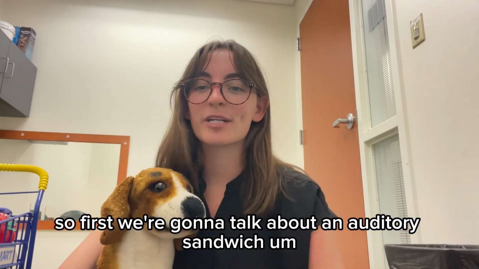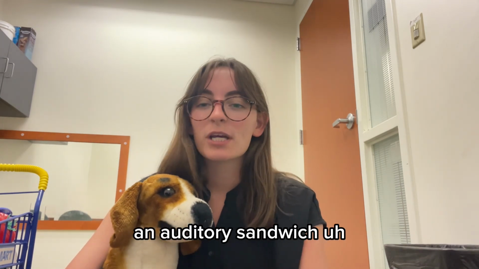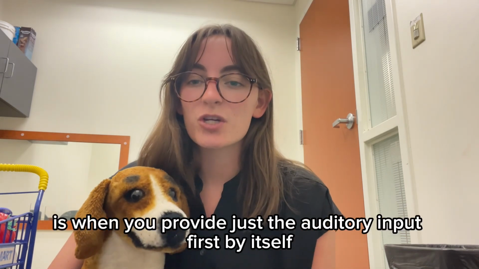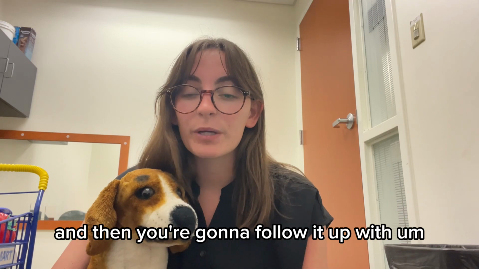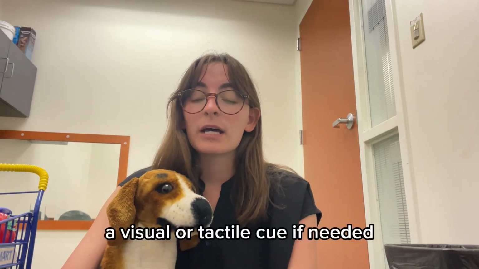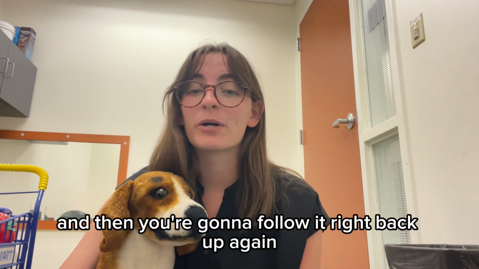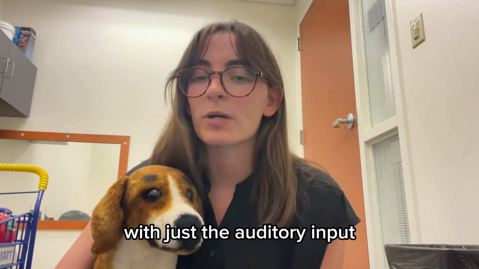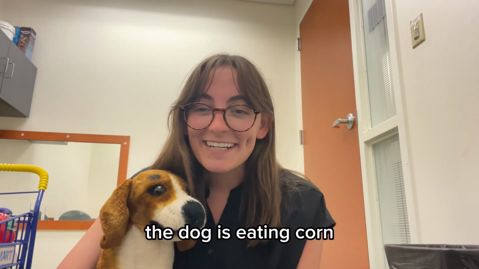Okay, so first we're going to talk about an auditory sandwich. An auditory sandwich is whenever you provide just the auditory input first by itself, and then you follow it up with a visual or tactile cue if needed, and then you follow it right back up again with just the auditory input. So it might look like this. The dog is eating corn.